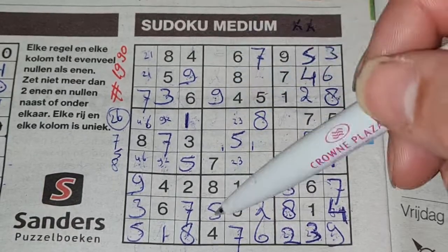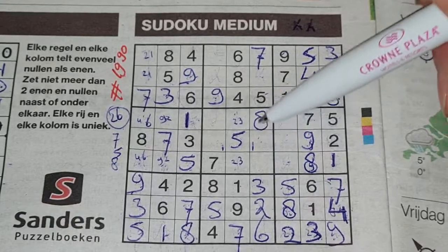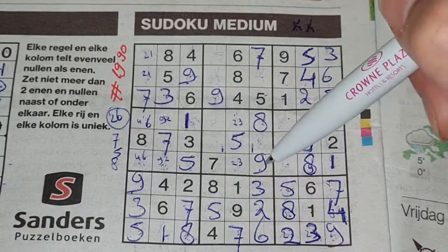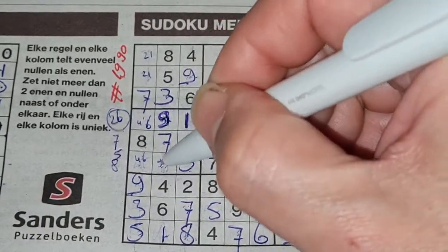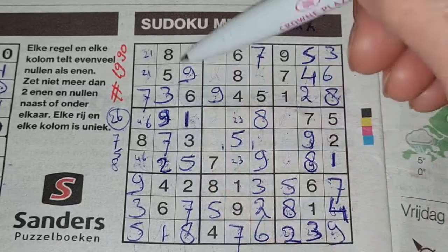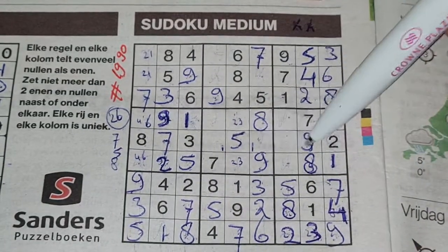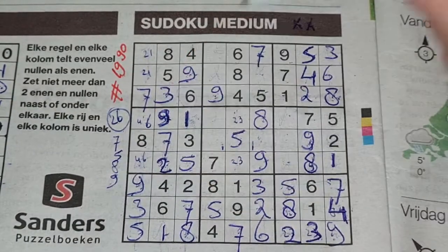We see here 9 in this column, here 9 in the middle column, so in the column next, only 2 places for the 9, here or there. We see there 9, no 9 there. 9 should be there. Now we have a 9 here, so this can't be 9 anymore. This should be the 9, and this should be a 2. And all the 9s are used. I can see digit number 4.